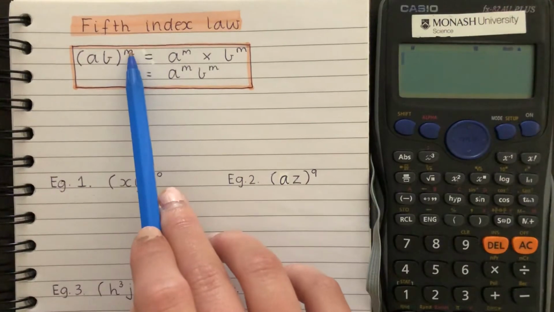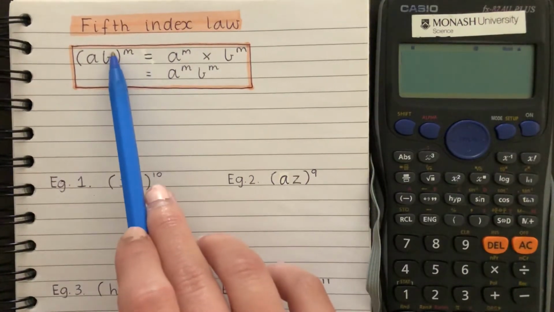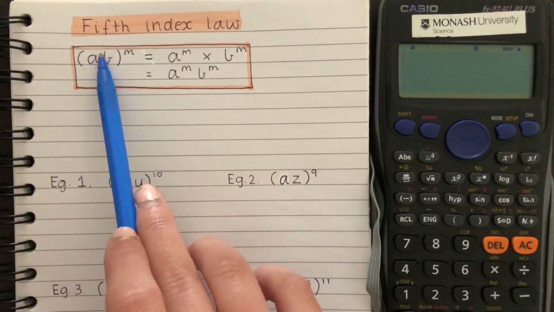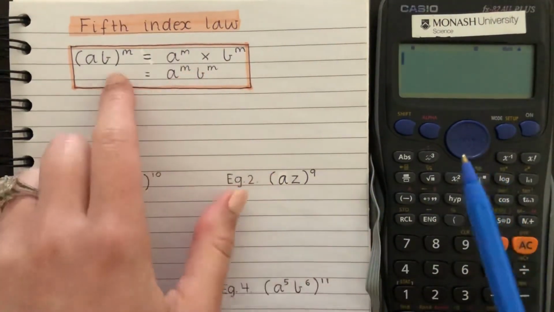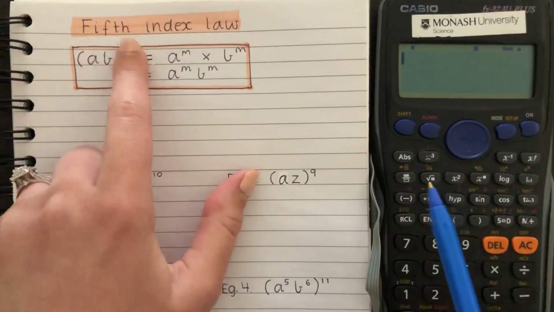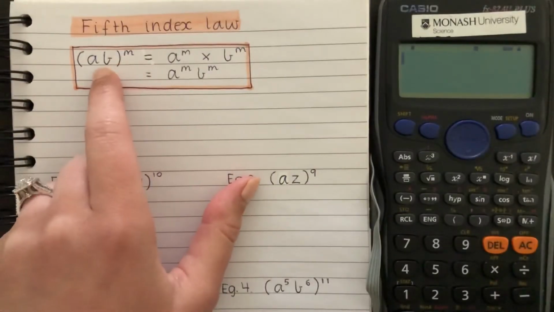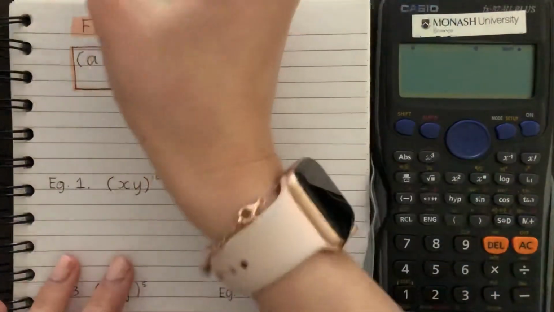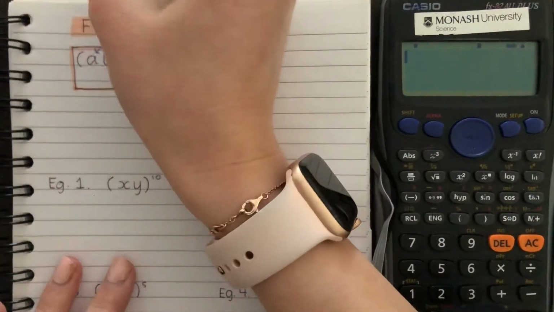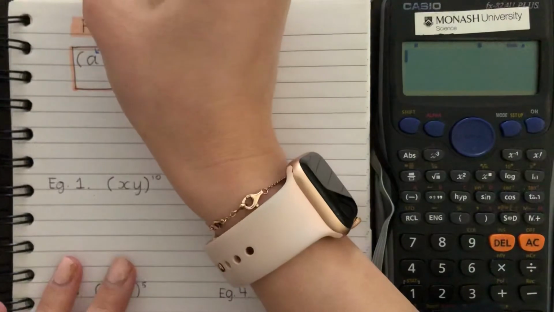This power out here needs to get multiplied to everything on the inside. Same concept, very similar to the fourth index law. So I'll show you this in expanded form. What we've got is now our M is going to the top of our A, and that's being multiplied.